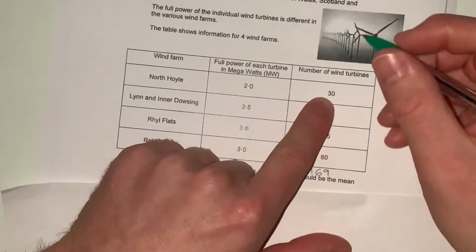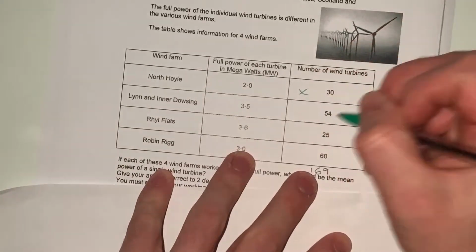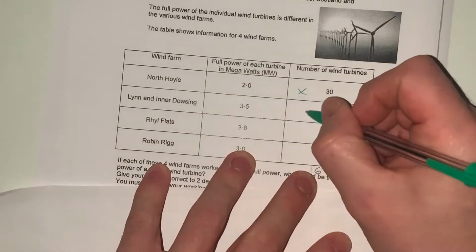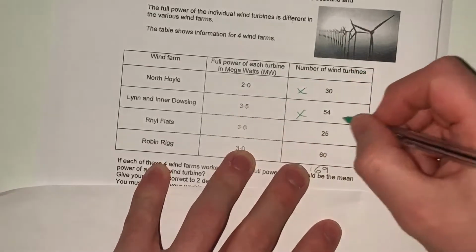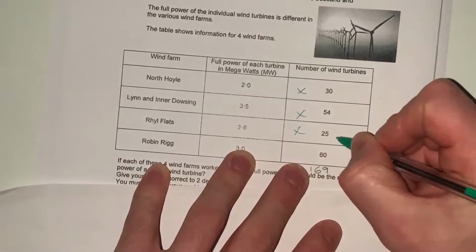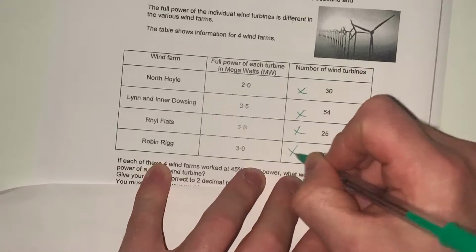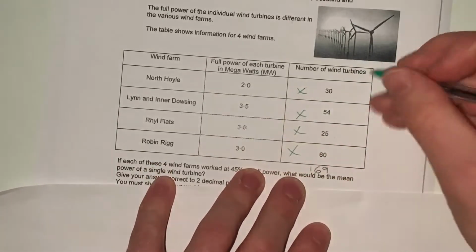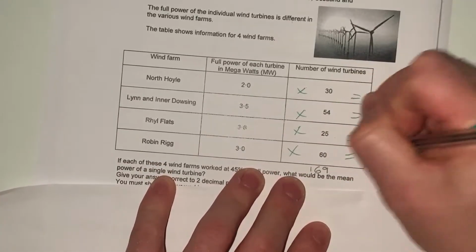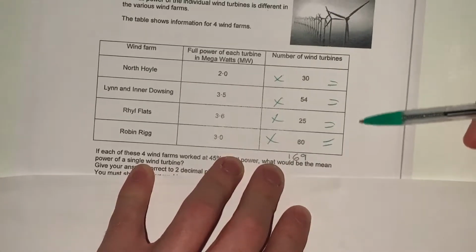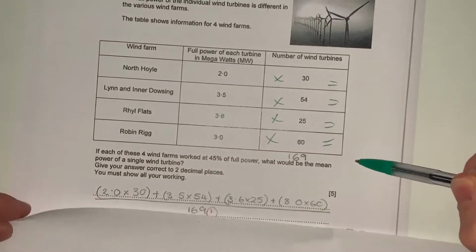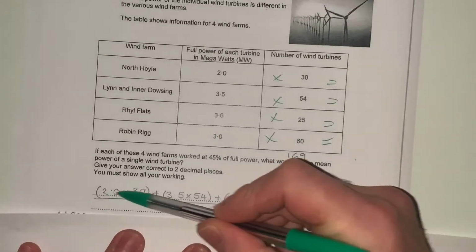Well, if you've got 30 turbines producing this much, it's easier to do 30 times 2. For this one, I got 54 producing 3.5, so I'm just going to multiply them. I'd have another 25 producing 3.6, I'd have another 60 producing 3. Once I have all them answers, so it's very similar to estimating the mean, I'll add all these answers up. So this is all of my workings effectively in one below.